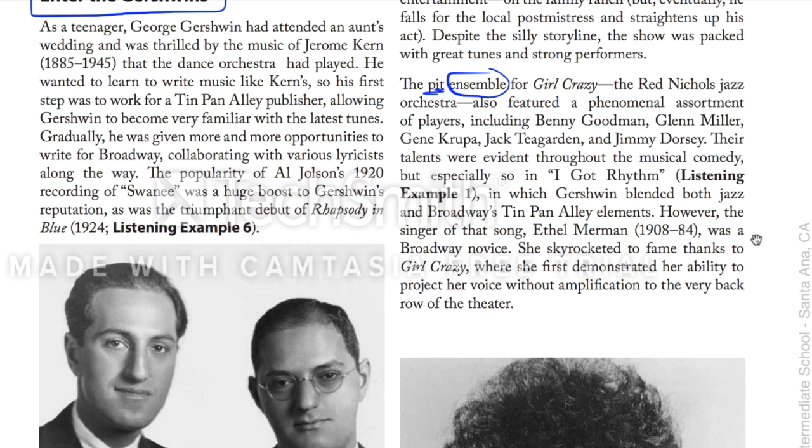Their talents were evident throughout the musical comedy, but especially so in I Got Rhythm, which is a listening example number 1, in which Gershwin blended both jazz and Broadway's Tin Pan Alley elements. However, the singer of that song, Ethel Merman, was a Broadway novice. She skyrocketed to fame thanks to Girl Crazy, where she first demonstrated her ability to project her voice without amplification to the very back row of the theater.